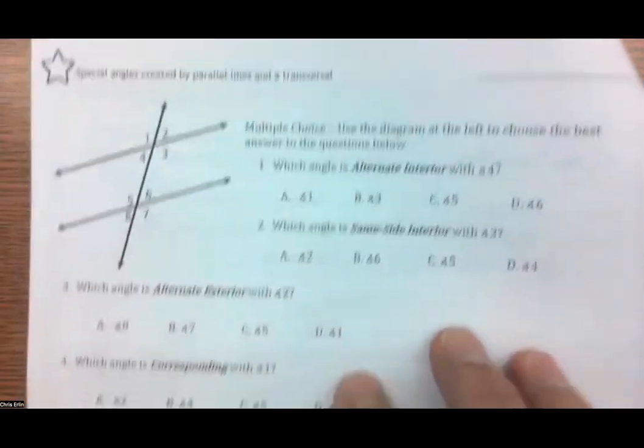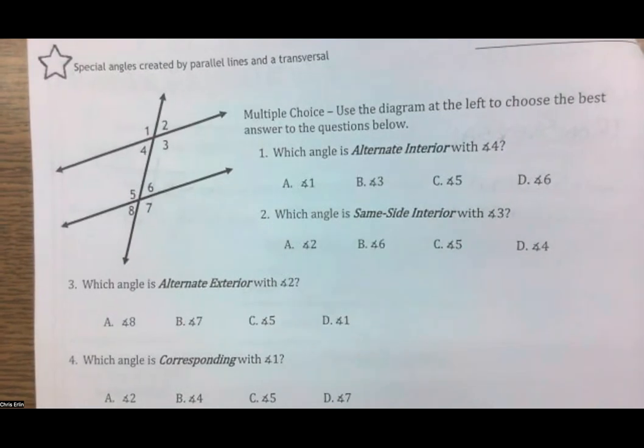Would you please flip to the second page and show me that you can name these angle pairs? Do numbers 1 through 4 now. Go.